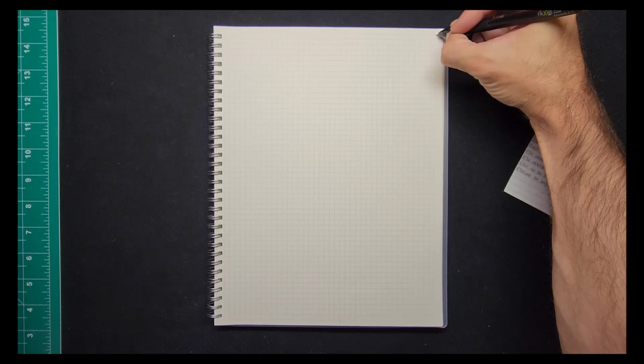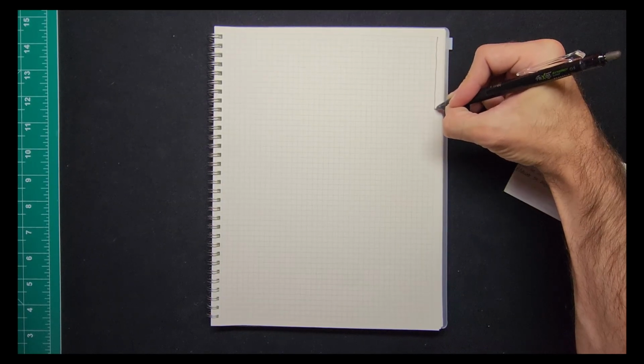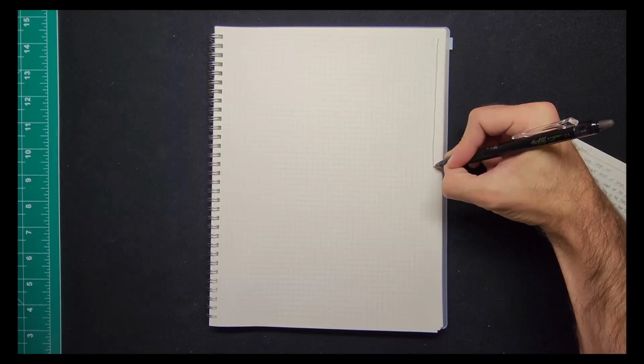Before I get started with the 7 steps, I draw a line around the outer edge of the page. Sort of a boundary where I'm going to be working.